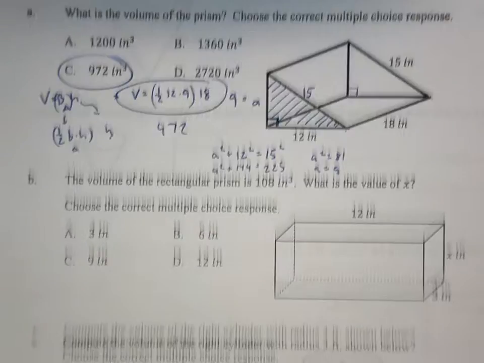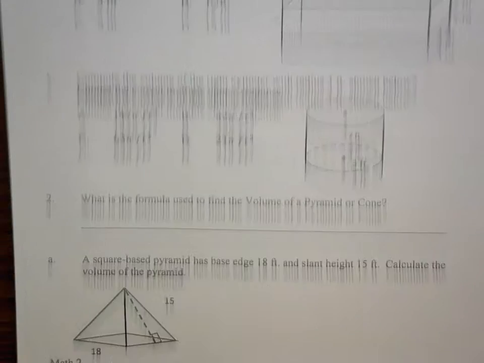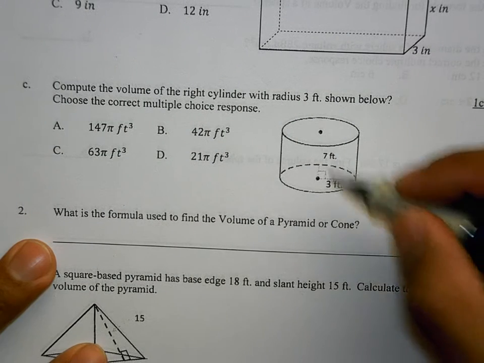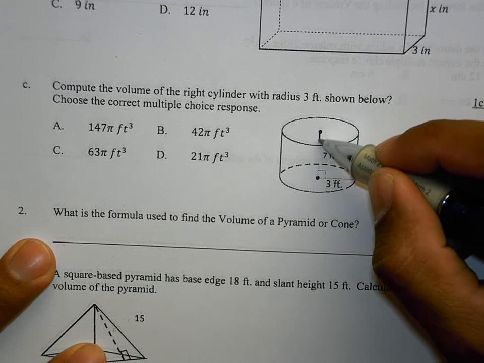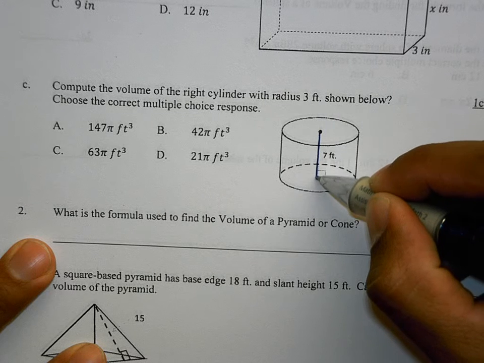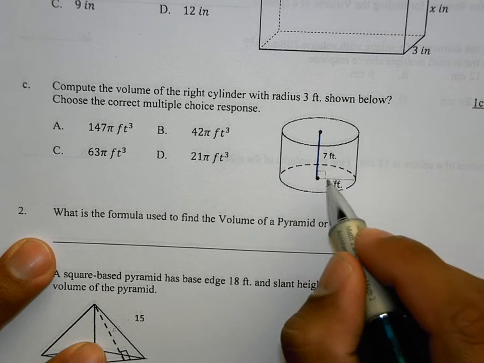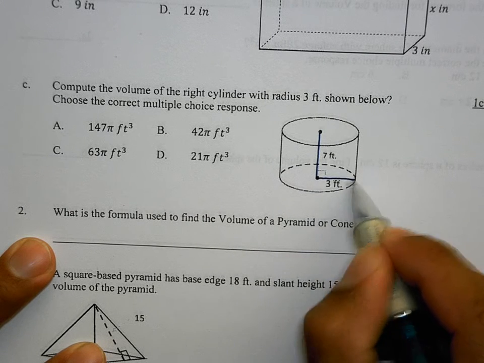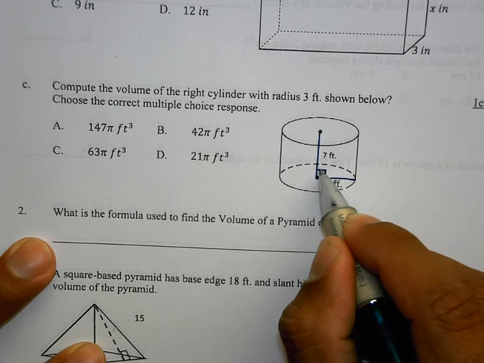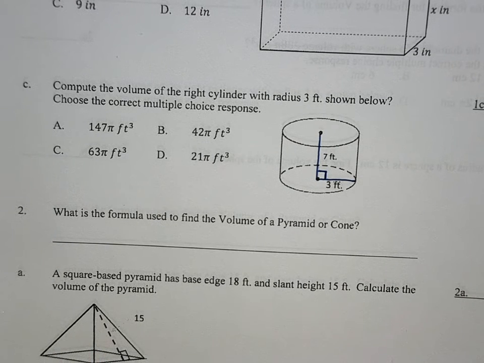So I'm going to skip down to C and just show you that, just like before, some parts of our drawing did not come out very good. So I want you to add the line from this dot to this dot. I want you to add the line from here to there and put that right angle symbol to make sure that you're clear on what you're finding.